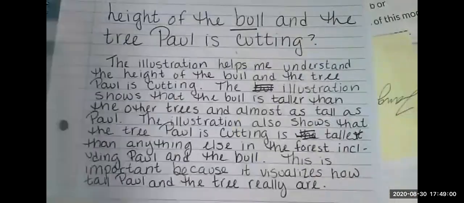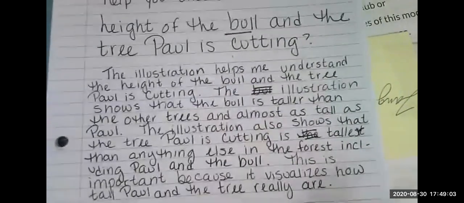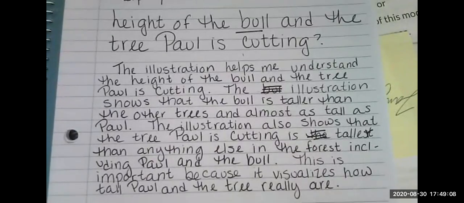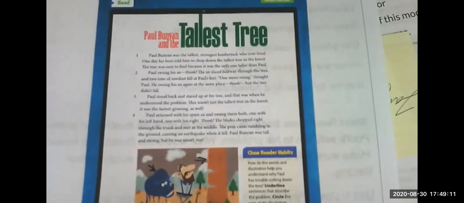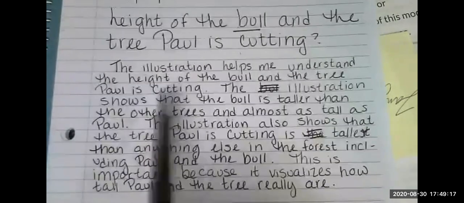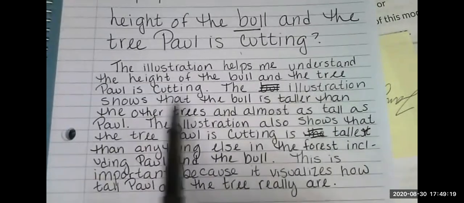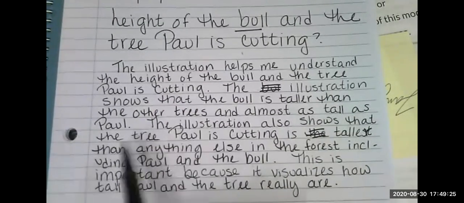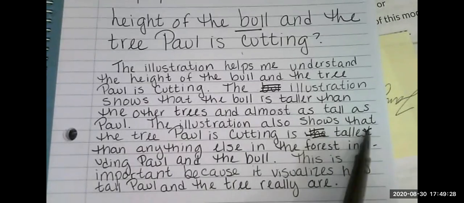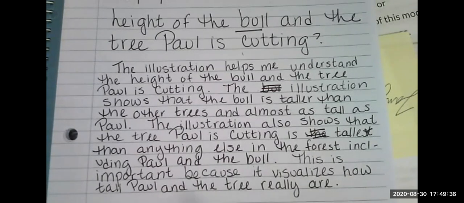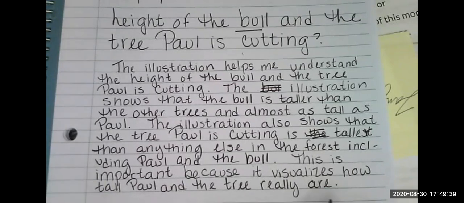And remember, all of my sentences should be capitalized. All of my sentences should end with punctuation. And all of the words from my question or my text should be spelled correctly. So let's read through it one more time. The illustration helps me understand the height of the bull and the tree Paul is cutting. The illustration shows that the bull is taller than the other trees and almost as tall as Paul. The illustration also shows that the tree Paul is cutting is taller than anything else in the forest, including Paul and the bull. This is important because it visualizes how tall Paul and the tree really are.